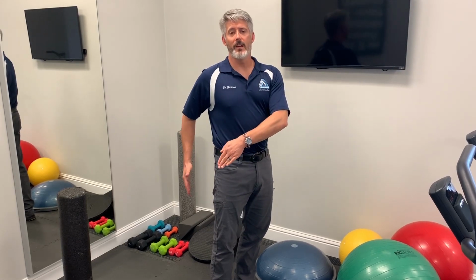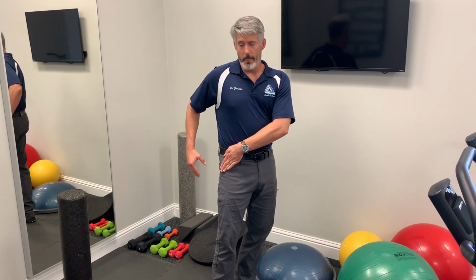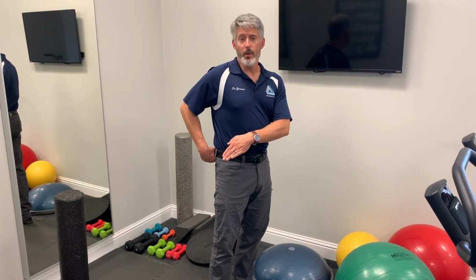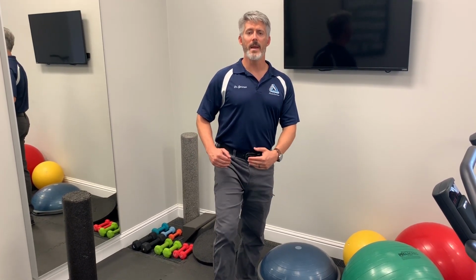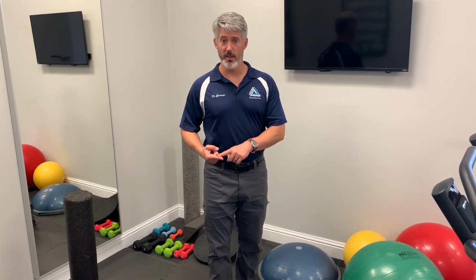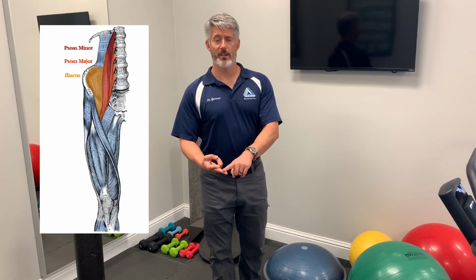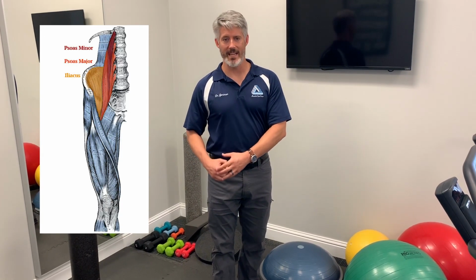The reason is because either the TFL, tensor fascia lata, or the gluteus medius and minimus, as pelvic stabilizers, have gotten abnormally tight, or there's become asymmetry in function in the lower back, or there's been injury. Almost always what has happened is this motion here, which is called hip flexion. The main movers of hip flexion, the psoas and the iliopsoas, have gone weak.